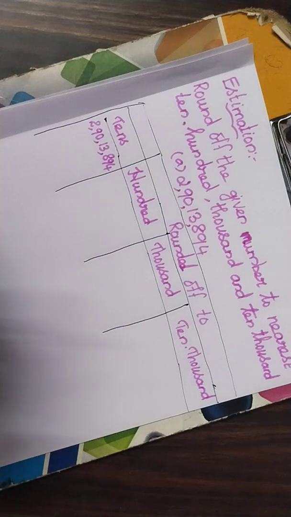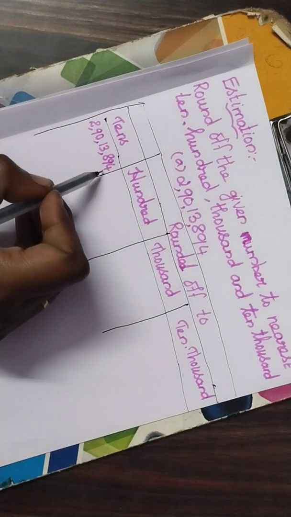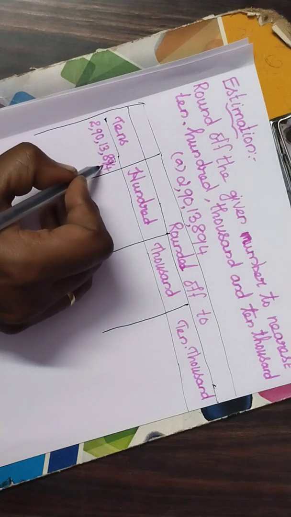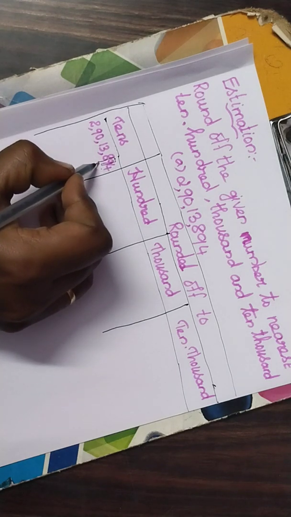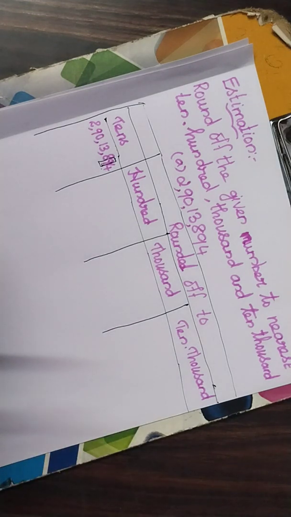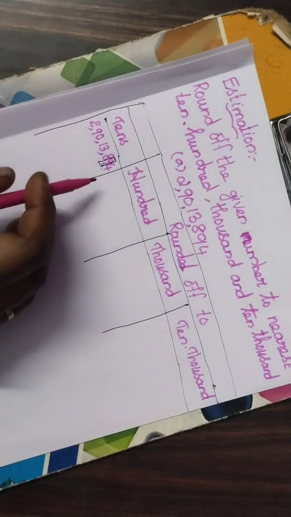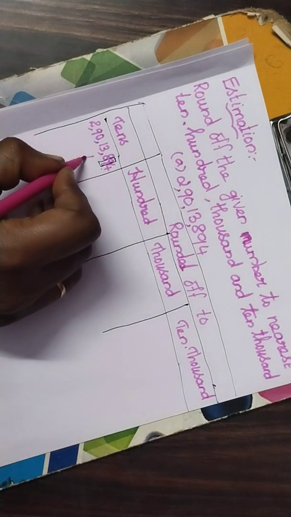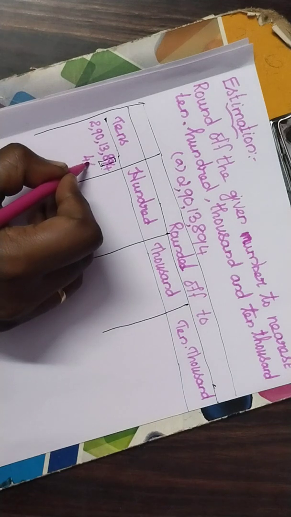What is the tens place value? Ones, tens, so it is 9. Put a box on the tens place value 9. Next, check the digit in the ones place, which is 4. This 4 is less than 5.